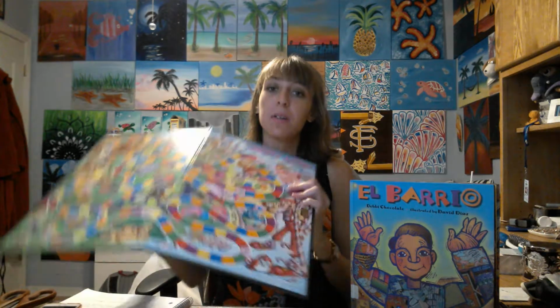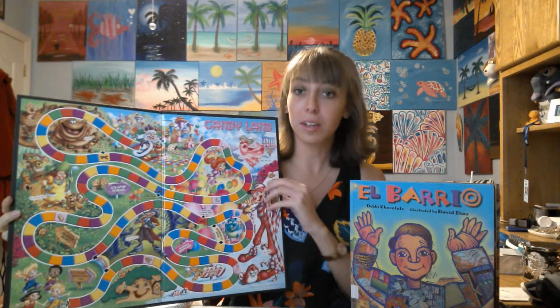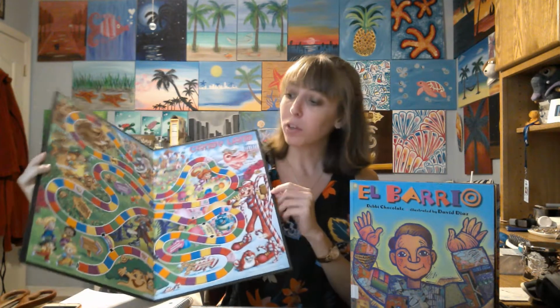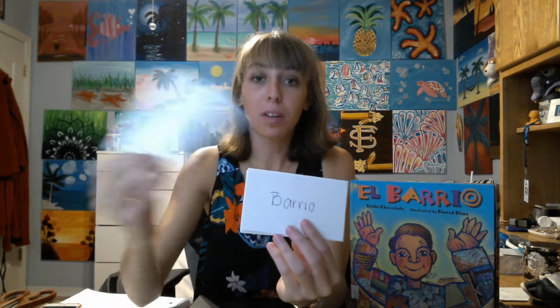So for my first activity, I decided to go with vocabulary, and it's called Candyland Vocabulary. We're all familiar with the game board Candyland. You can do this with basically any board game that you choose. Sorry, you could do any game that you really want. And what I did was I made up cards that have vocabulary words on them from the story.